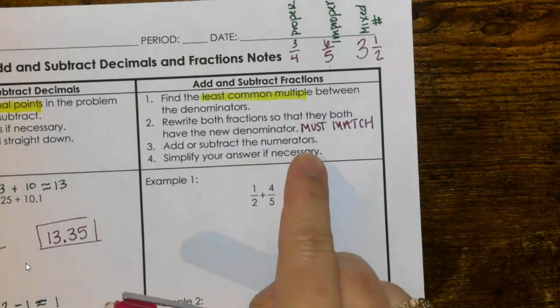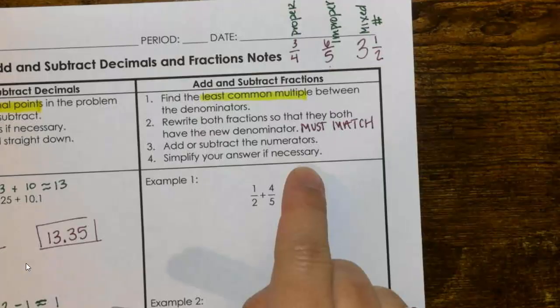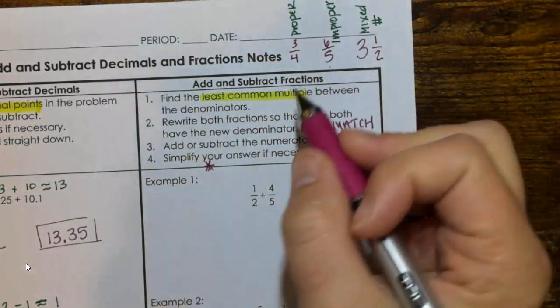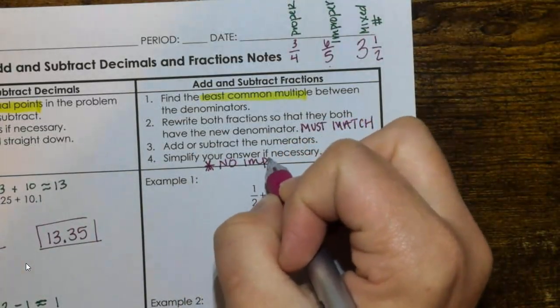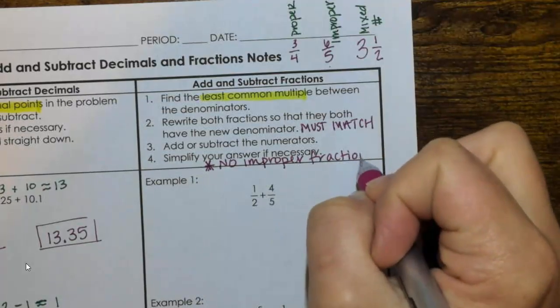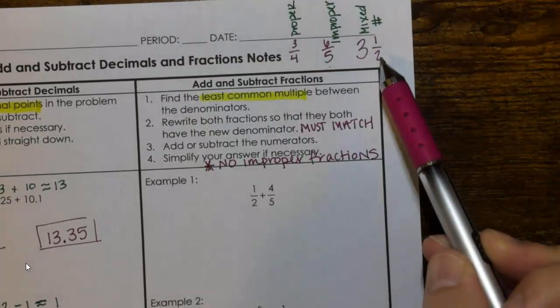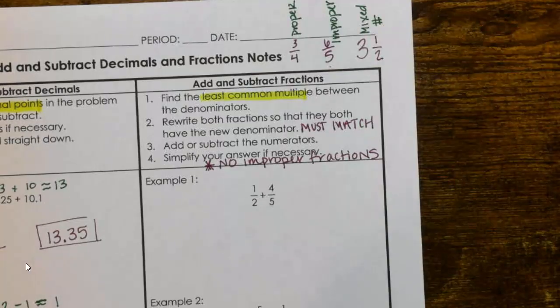Then I'm going to add and subtract the numerators and simplify my answers if necessary. Most of the time, you will not leave improper fractions. Most of the time, your answer will require you to change it to a mixed number. So I want you to get in the habit of changing it to a mixed number.